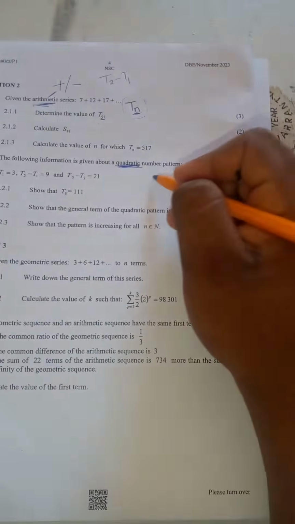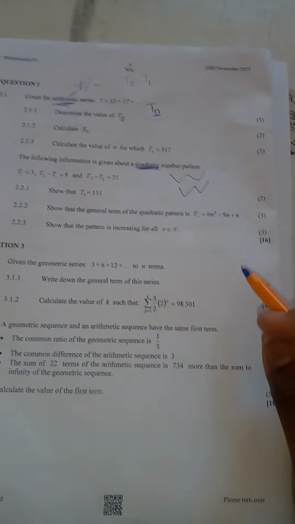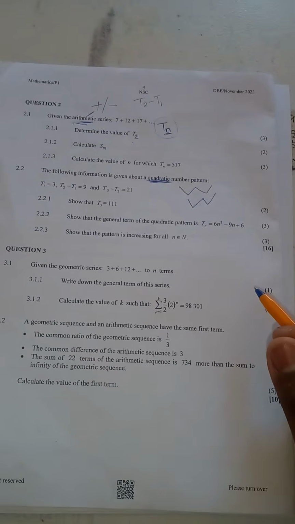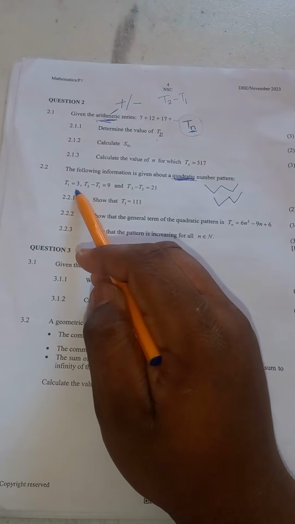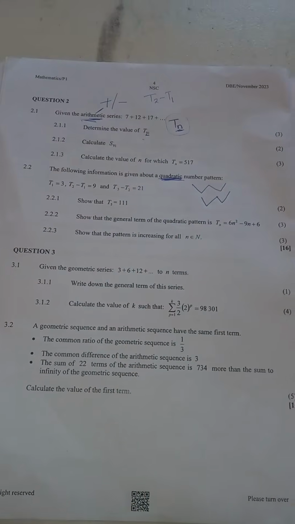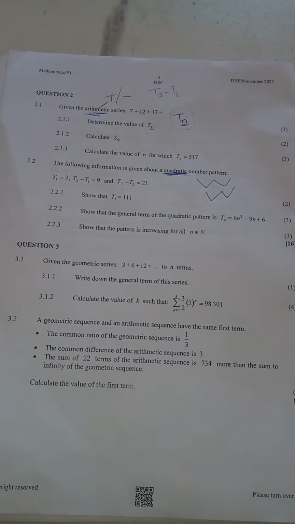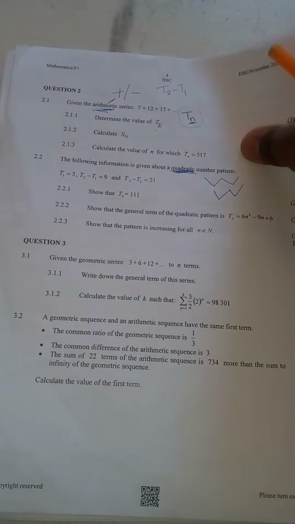So it means you'll be busy doing that construction, whereby you'll be having the first difference and the second difference. And now about the quadratic pattern, you know that if the first difference forms what? An arithmetic pattern. Okay, but now let's continue. You are given that T1 is equal to 3, T2 minus T1 is equal to 9, T3 minus T2 is equal to 21. But we are going to interpret it slowly and nicely. And then they want us to show that T5 is equal to 111.